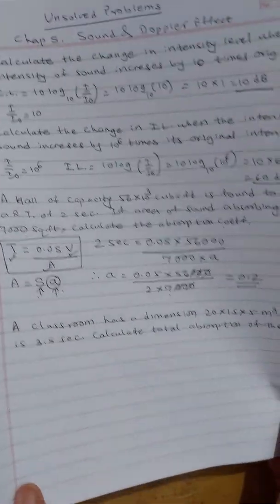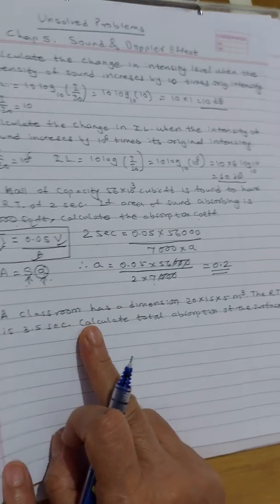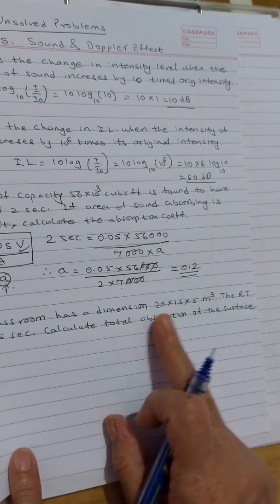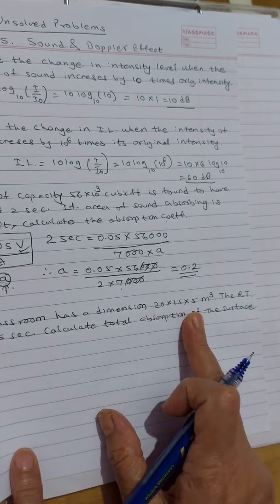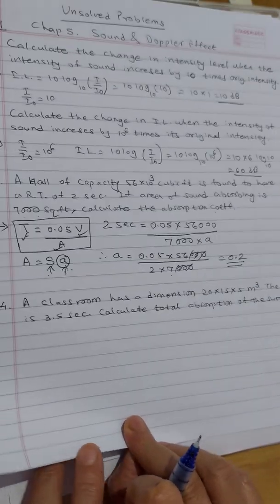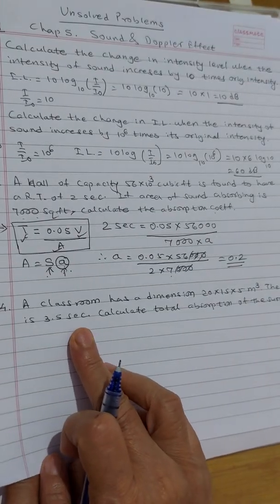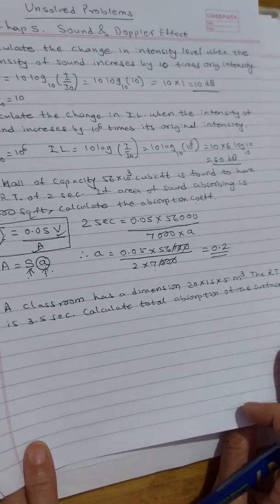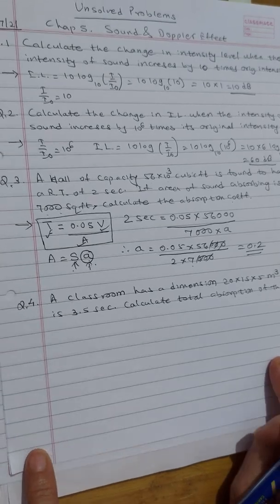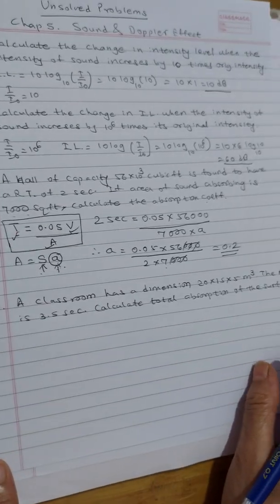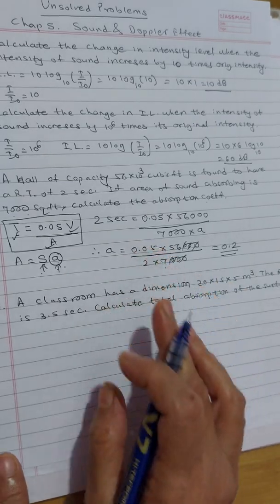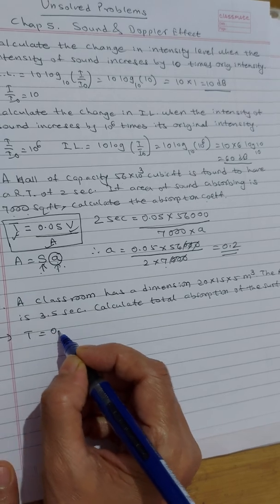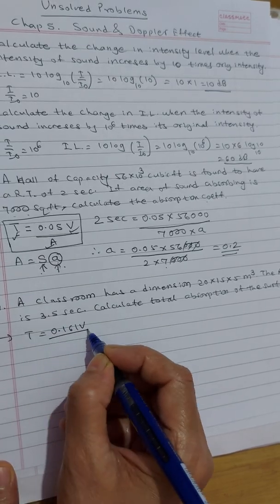Now the next question: a classroom has dimensions 20 by 15 by 5 meter cube, meaning 20 meters by 15 meters by 5 meters. The reverberation time is 3.5 seconds, a little high, but it is given. Calculate the total absorption of the surface. The values in this case are given in meters, not in cubic feet, so the formula to solve this is T equals 0.161 into V by A.